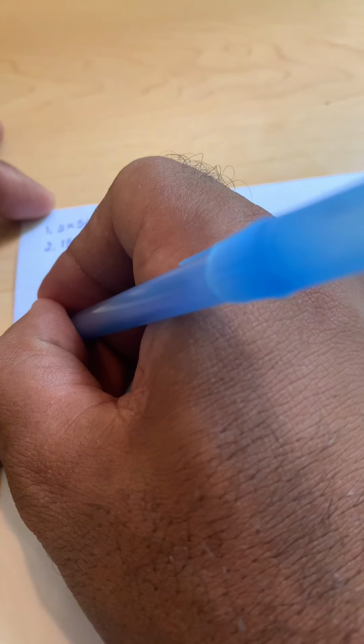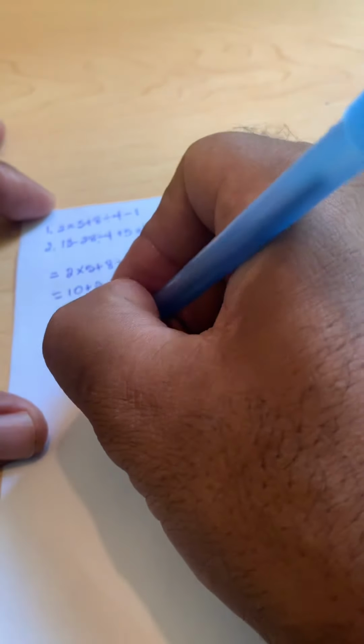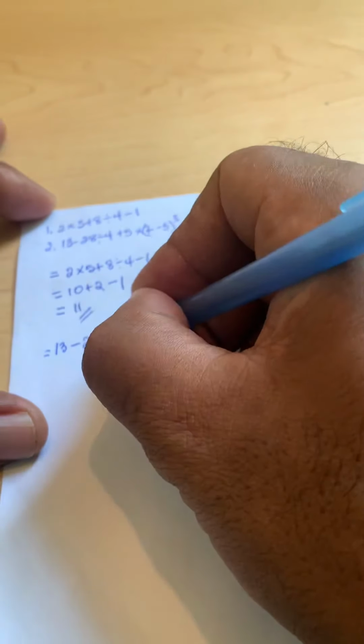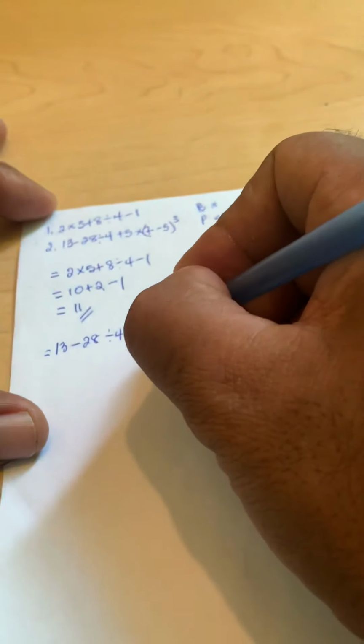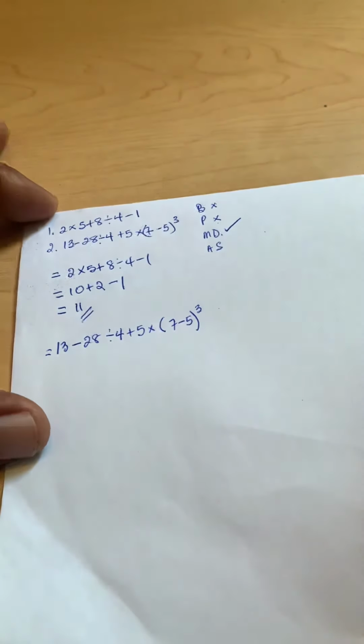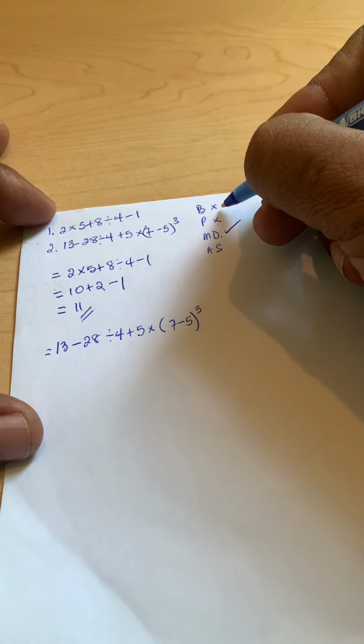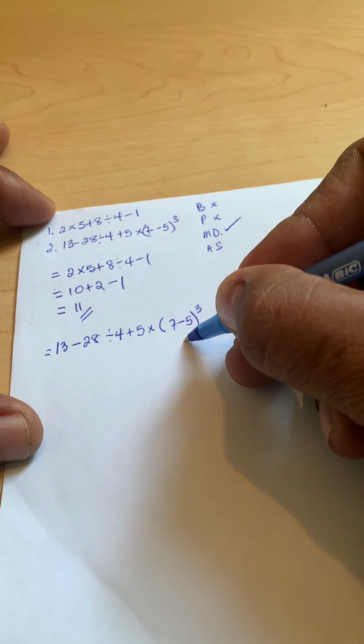Now, number 2 says 13 minus 28 divided by 4 plus 5 times, open bracket, 7 minus 5, close bracket, to the 3rd power. Now the first rule again says remove brackets. You have a bracket here?